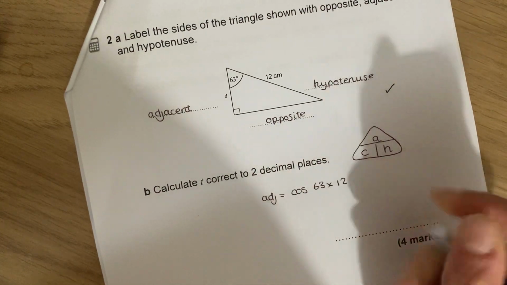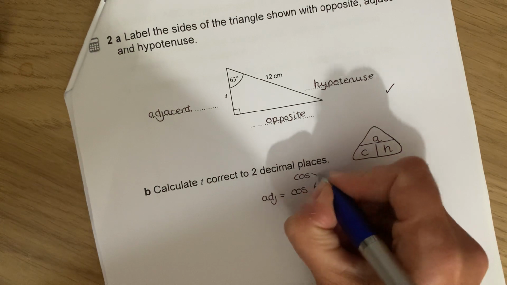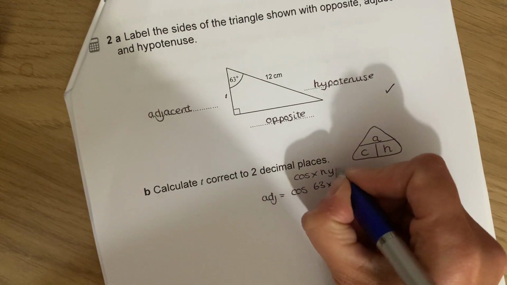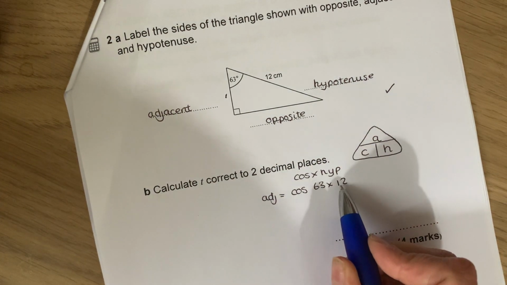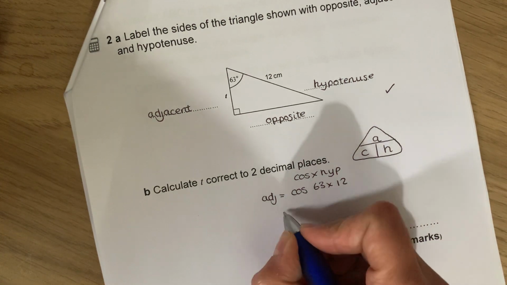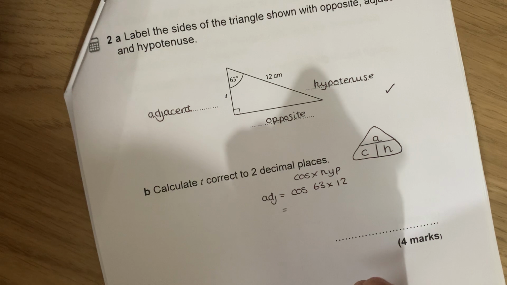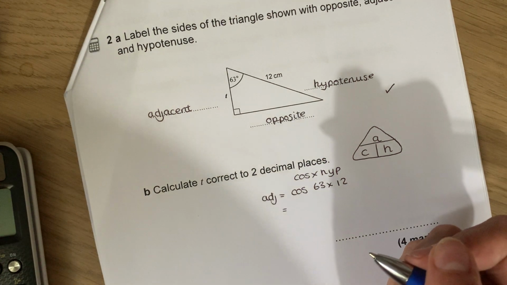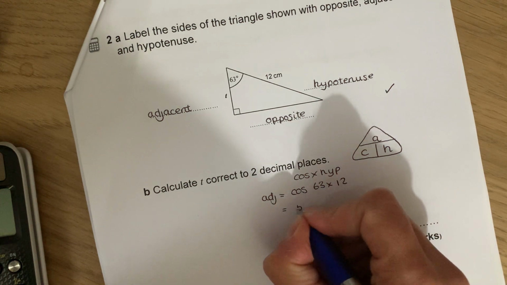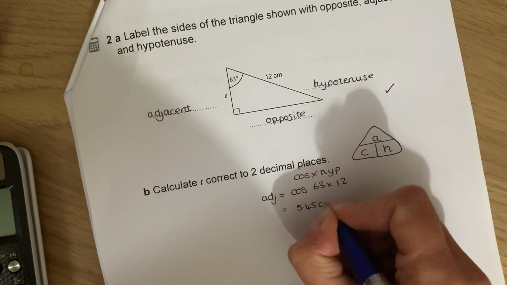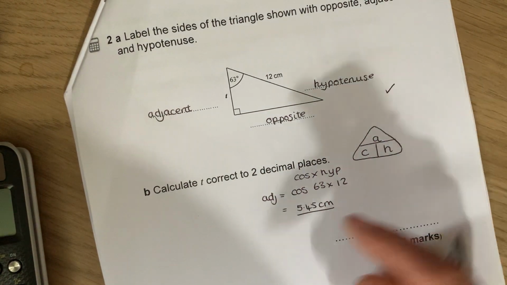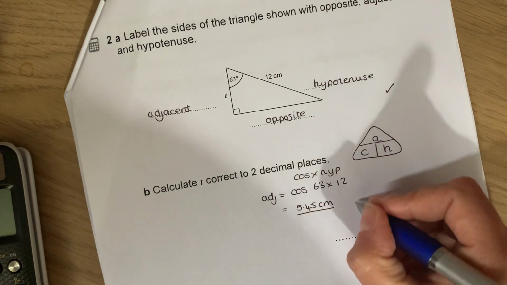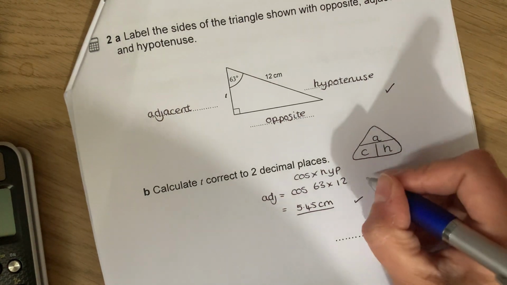Okay, because it's cos times hypotenuse. Okay, so if we've got that there, so that's 2 marks there, and then if you just type that into your calculators, okay, so 12 times cos 63 will give you 5.45 centimetres. Okay, notice that the answer wanted it to 2 decimal places, so you get 1 for this one.